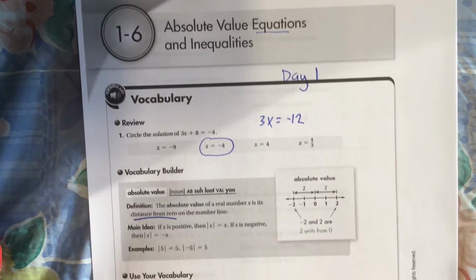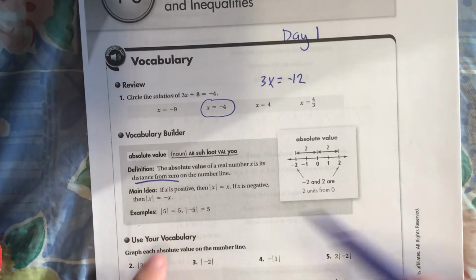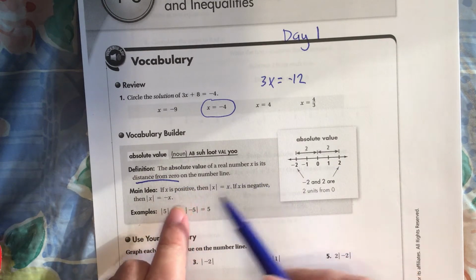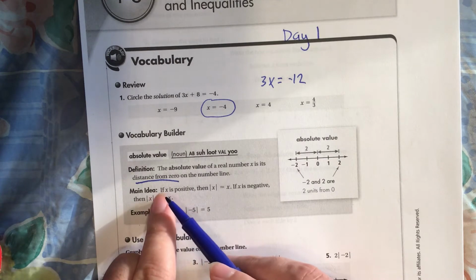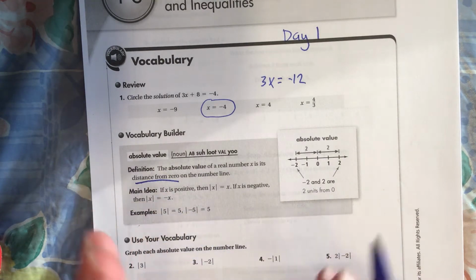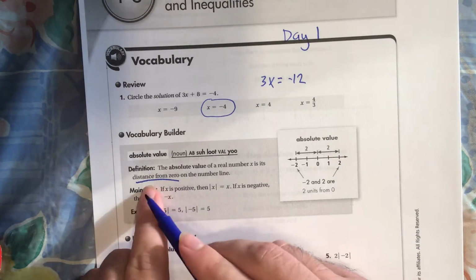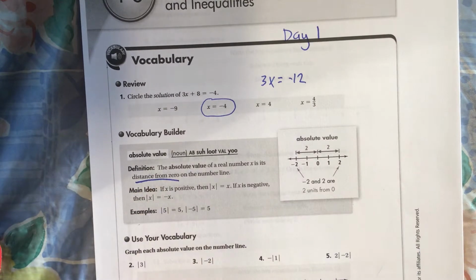Okay, looking at this vocabulary builder, we have absolute value of a number. X is its distance from 0. Don't forget that. Everyone forgets what it means to do absolute value. They just know, oh, the answer is always positive. Well, that's not really what the definition is. It's how far away from 0 are you on the number line.